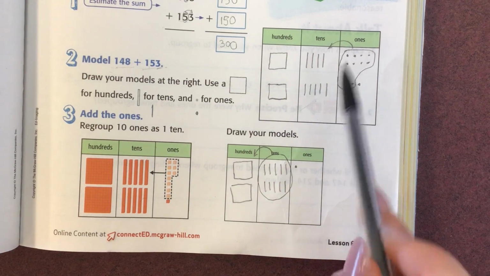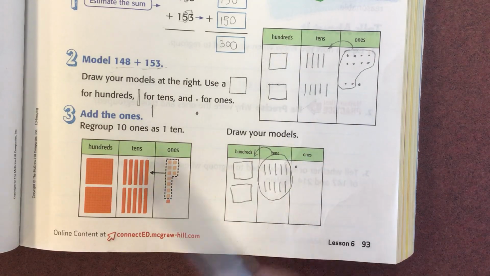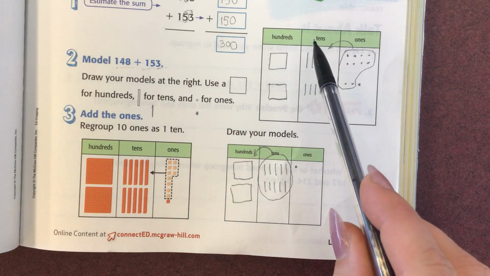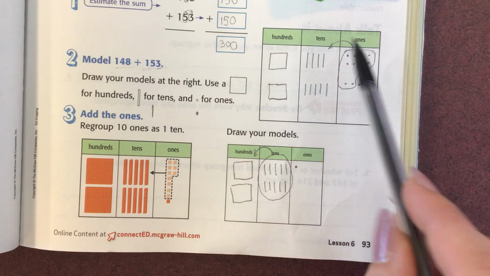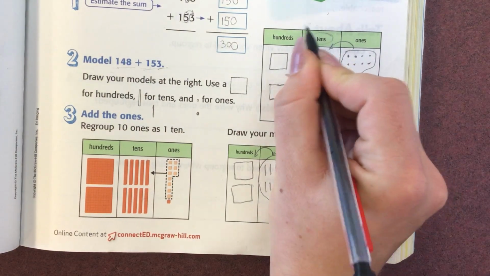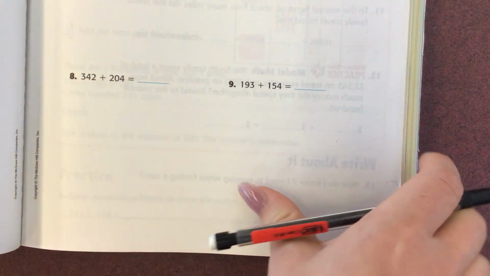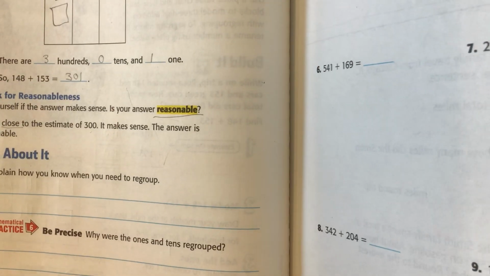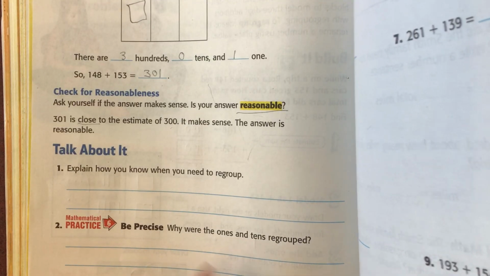We knew that we needed to regroup when we had 10 tens, because that's the same value as 100. So when your value in one group can be regrouped, it's when you have enough to create the value in the next place value over. It's kind of a tricky concept, but like I said, the more you practice it, the more you'll understand it. And that kind of answers our question too. Why were the tens and ones regrouped?